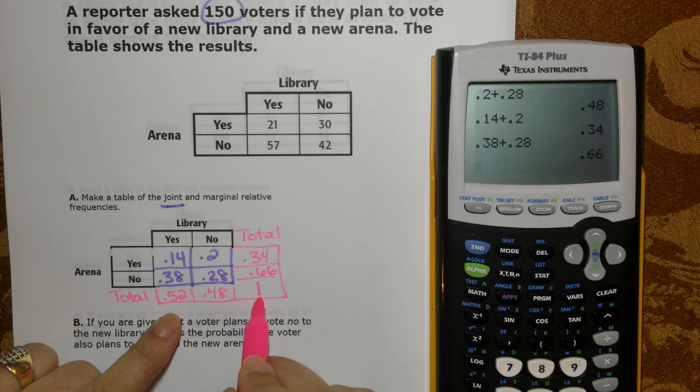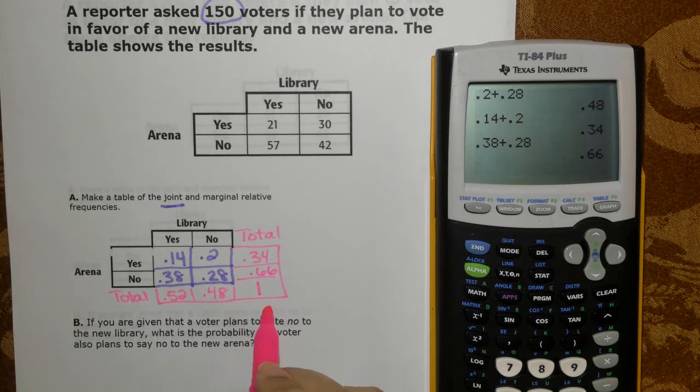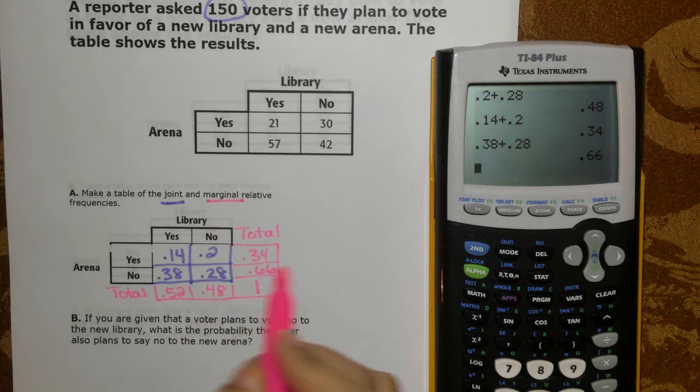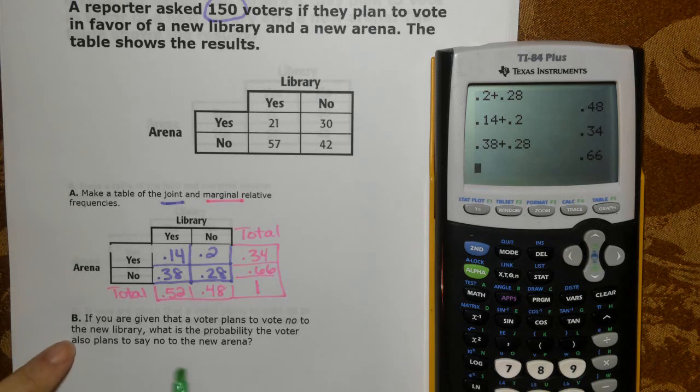Now, these two added together are equal to 1. These two added together are equal to 1. Now, based on how you round, you may be close to 1. It may end up as 0.98. And just know, well, that's a rounding issue, but it should always equal a whole. Okay? So, marginal are our totals on the outside, and we just literally add our rows and our columns to get those totals.